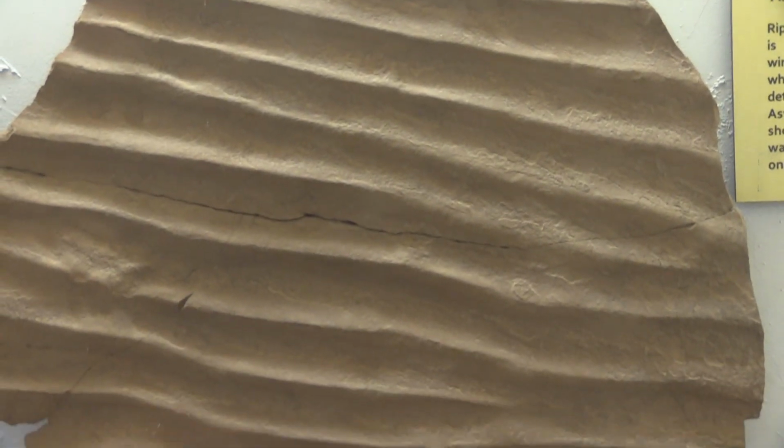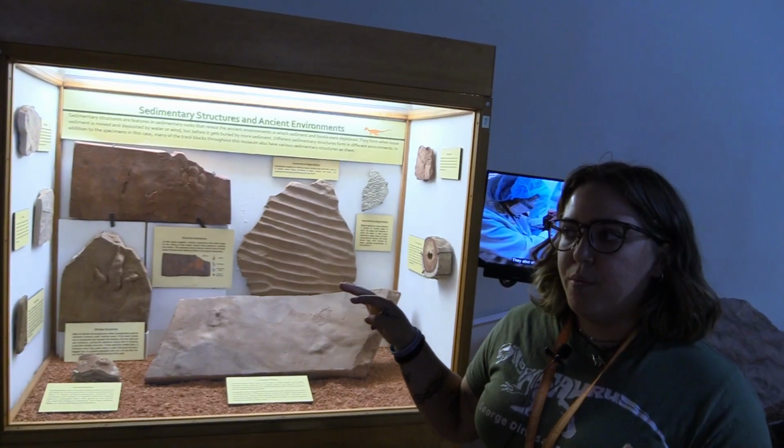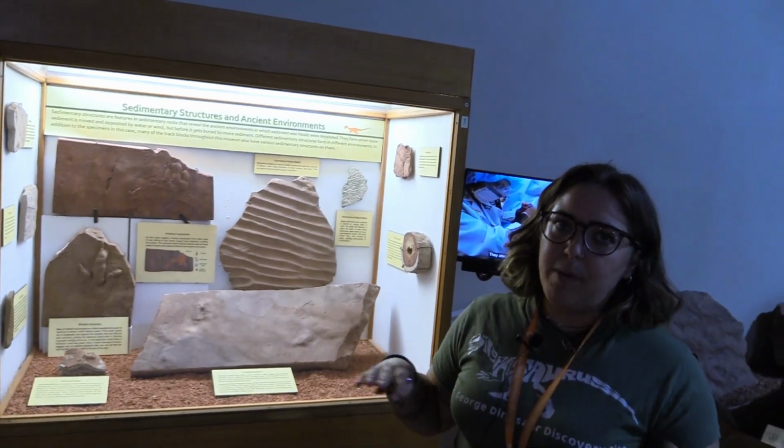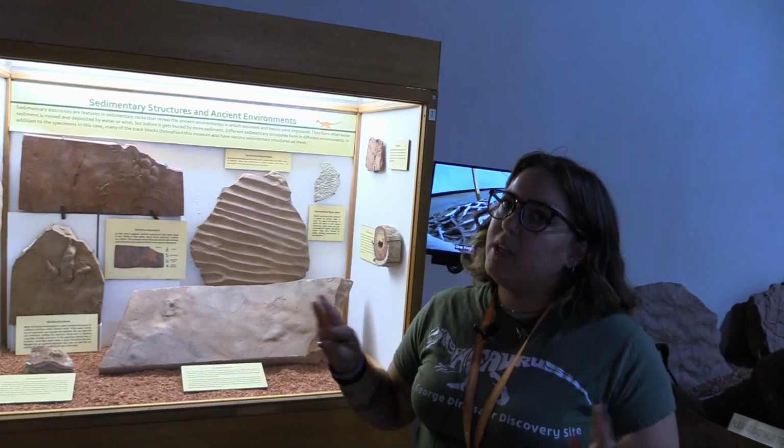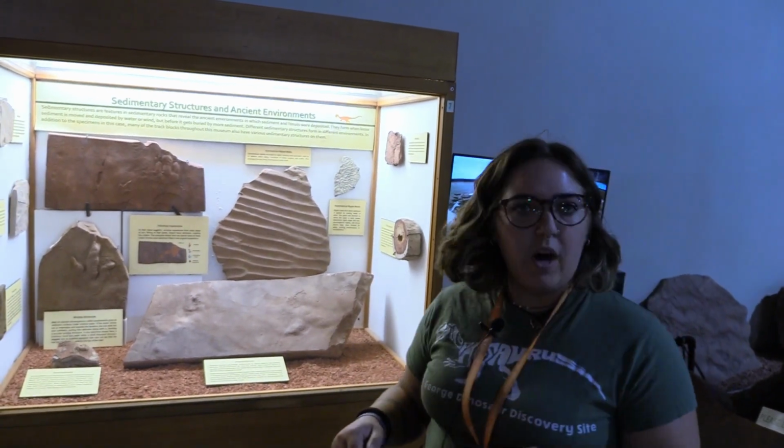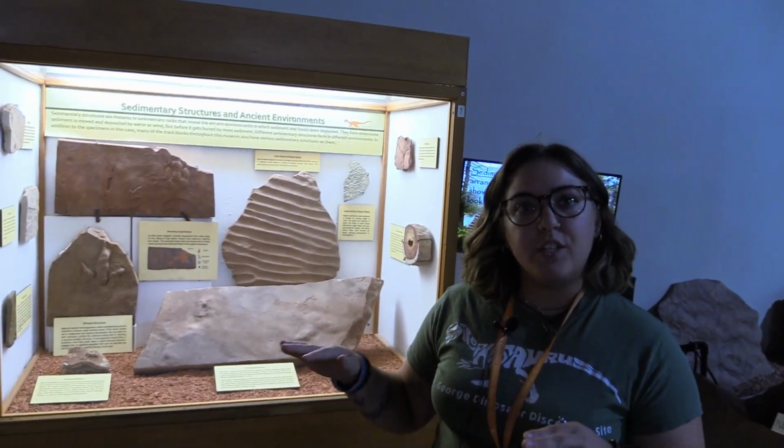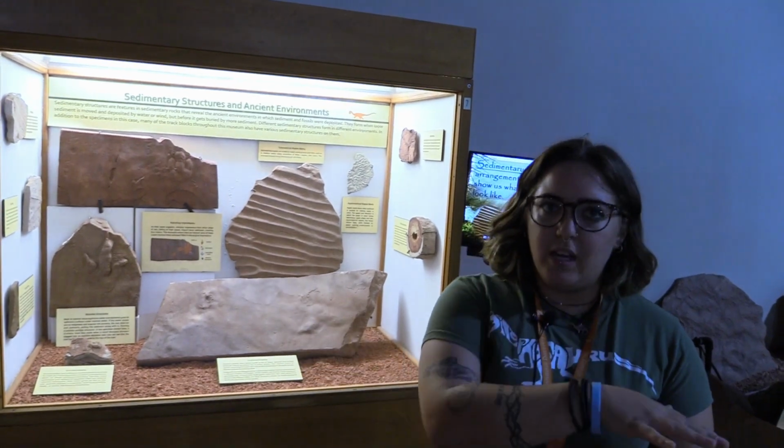So ripple marks happen from either water or wind moving back and forth. Wind ripples are typically a lot bigger. These were made from water. And because they're symmetrical, it means that water was moving in and then out.